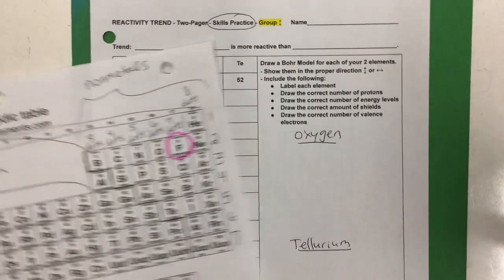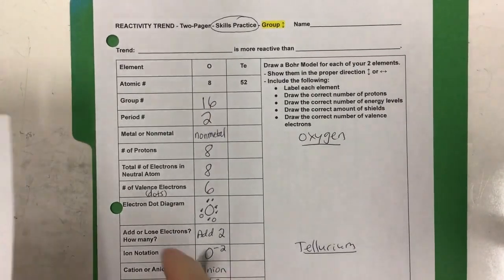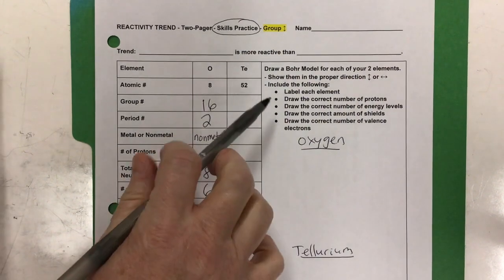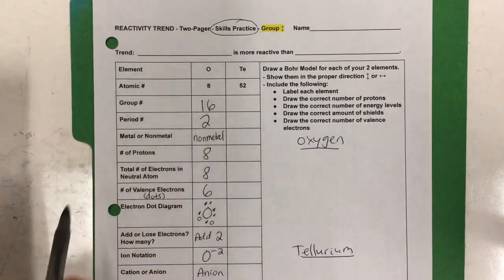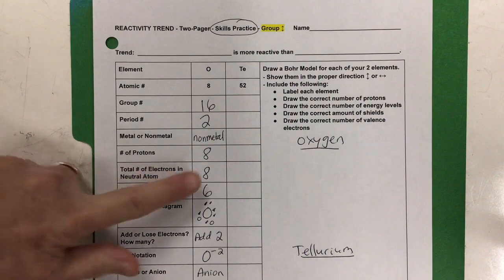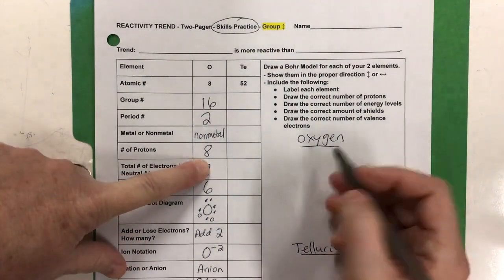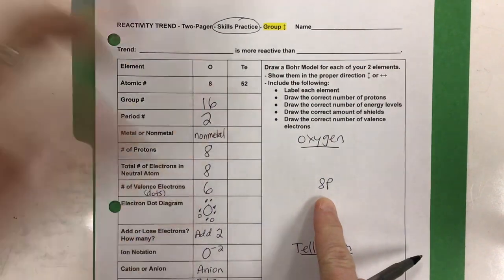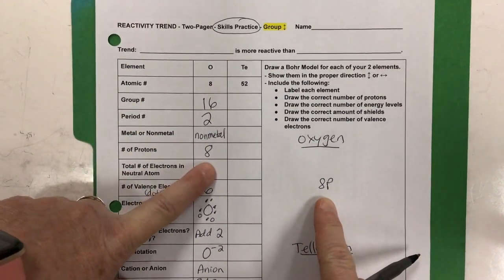And you can just write the symbols if you don't want to write the names down, that's okay. Now we're going to include the following information. So we're labeling each element just like I've done here. We're going to draw the correct number of protons. So protons we said was 8 protons. So I'm going to draw 8 protons. I'm just going to put that in the middle where the nucleus would be. I don't need to worry about what the neutrons is, just the protons is fine.